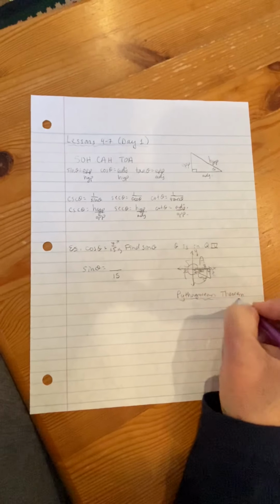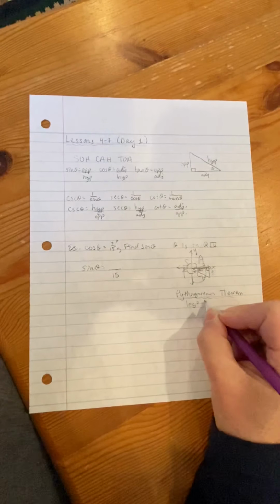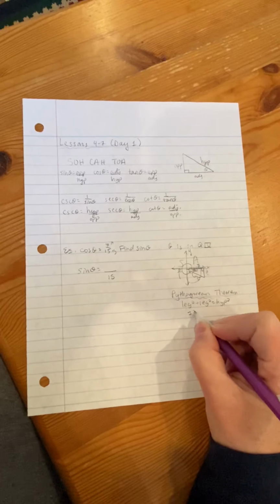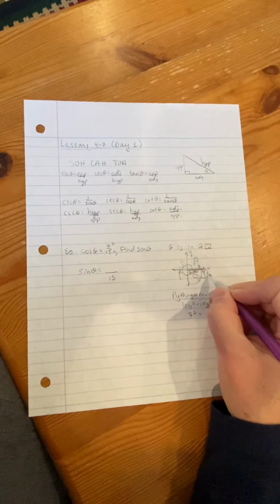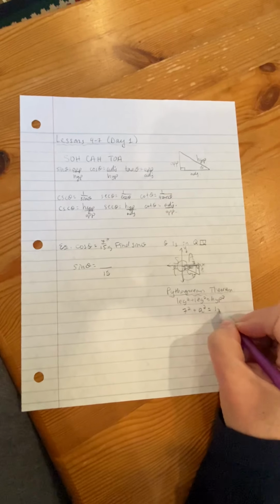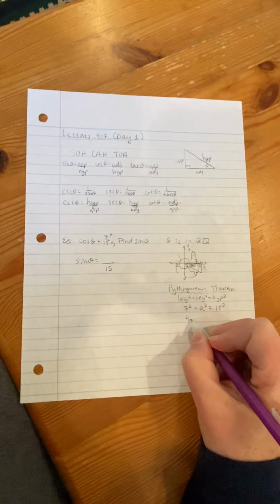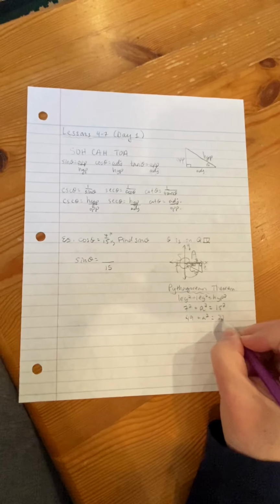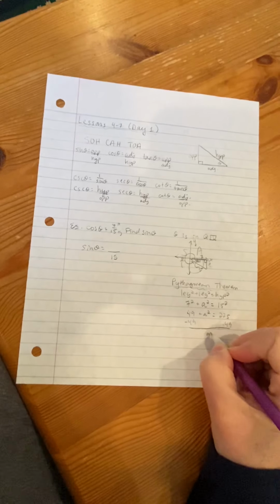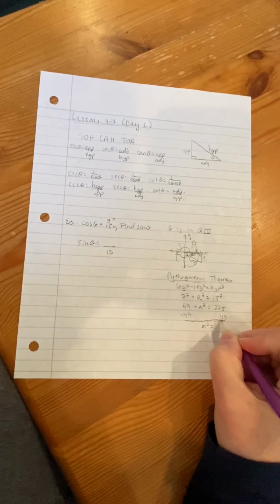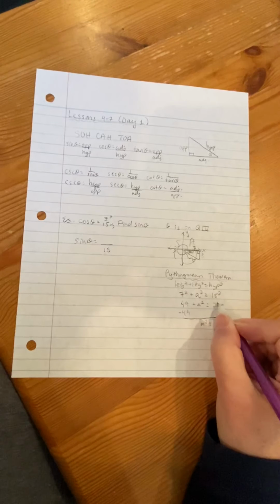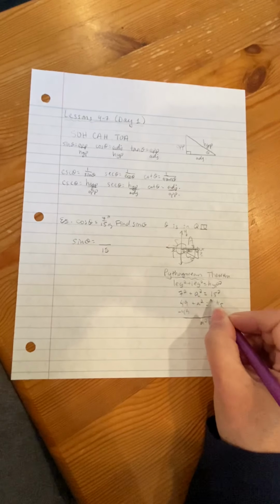I always like to use leg squared plus leg squared equals hypotenuse squared for the Pythagorean theorem. So 7 squared plus, since I don't know this one, I'll call it a squared, equals 15 squared. Now I square this number, 49, and square this number, 225, minus the 49. That would give me, let's subtract here, 6.